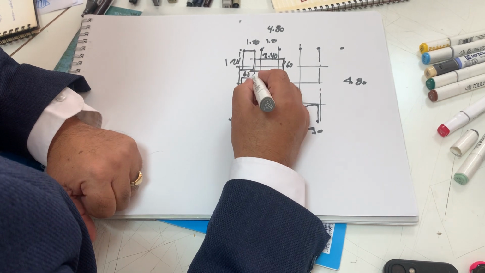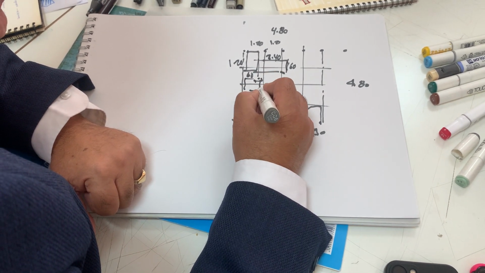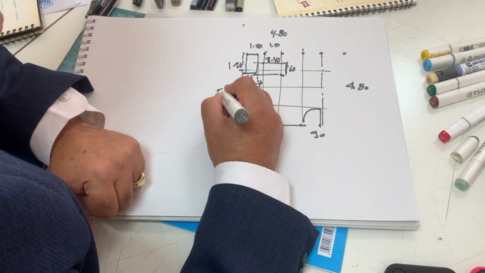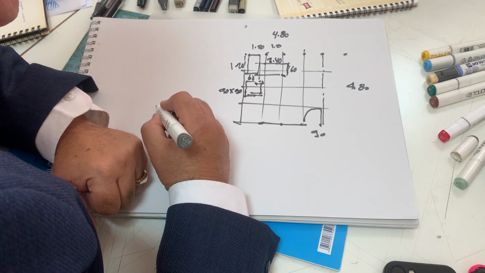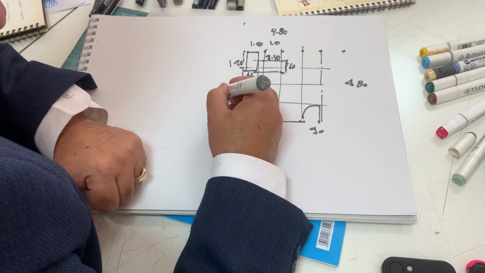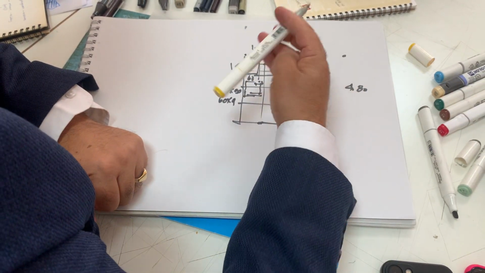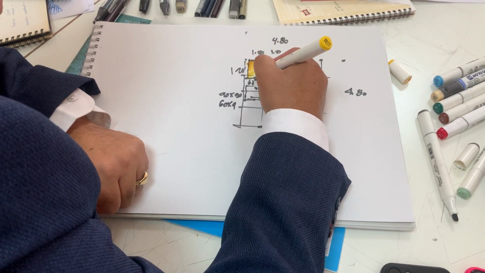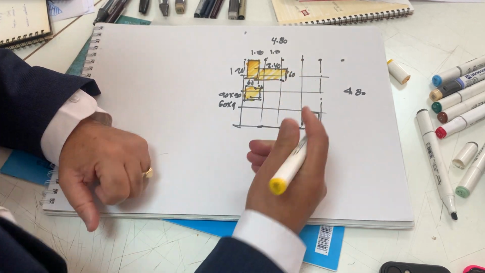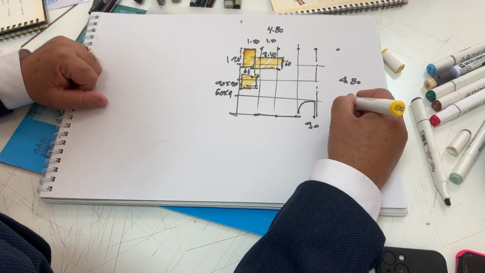If we want to have a couch or a chair, it's 90 by 90, okay? Or it's 60 by 90. And this is how I start building my program.